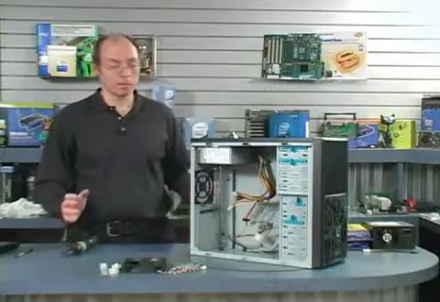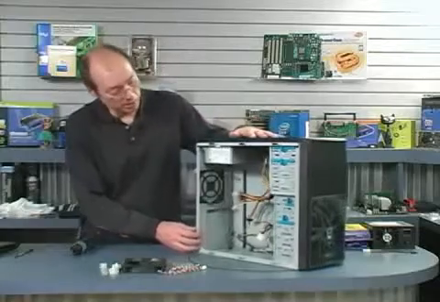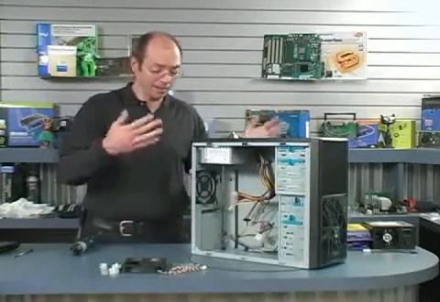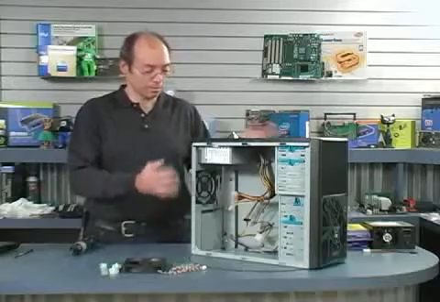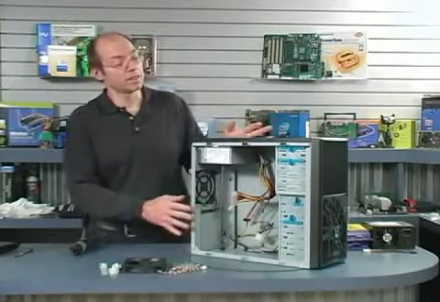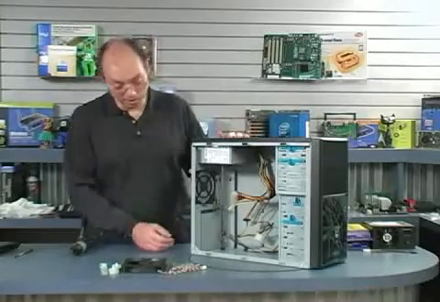All right, in this segment, I wanted to prepare the case for the build. Now, this is pretty much the case I purchased. It's the Enermax Vostok. It's just as I received it, and it's really not ready for me to use. I need to make some changes to the case and maybe do some upgrades in order to get this ready for the system that I'm going to build.